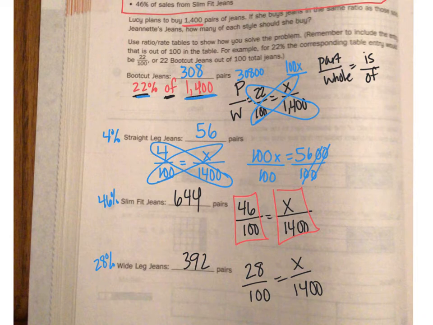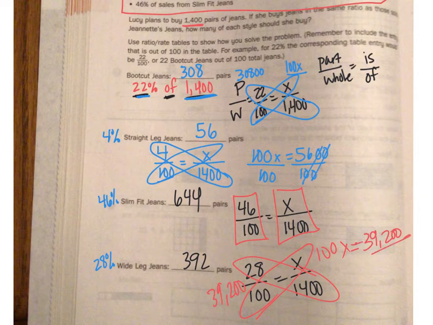And then again for the last one, if I set up my proportion, I have it set up here, 28%, do some cross multiplying, and get 100x equals 39,200. I set up a proportion and take my equation, my numbers. I divide by 100, and I get an answer of 392.